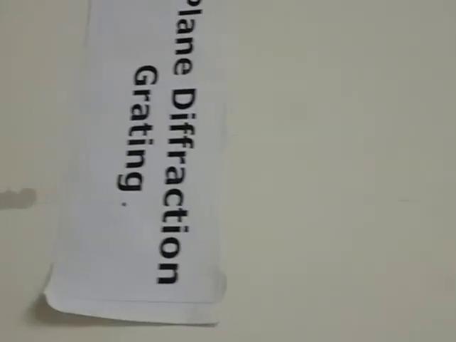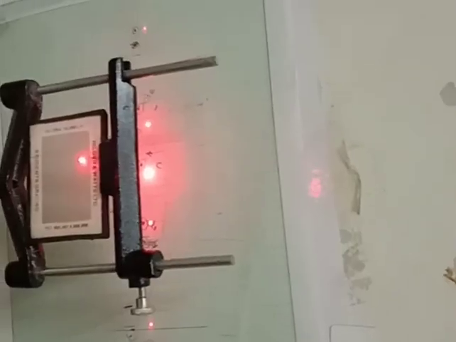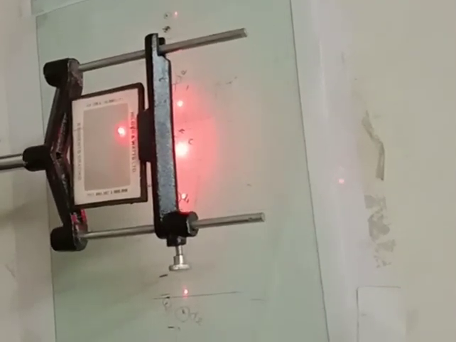So this is what is the diagram for setup and the actual diffraction pattern in the dark room. You are able to observe like this.